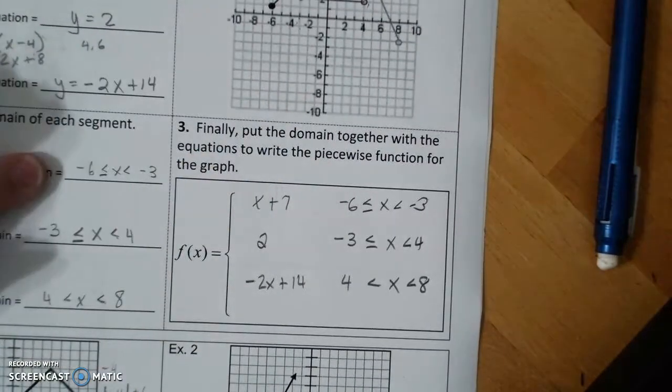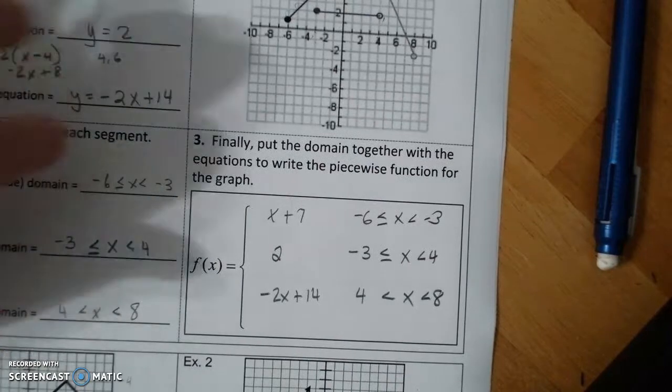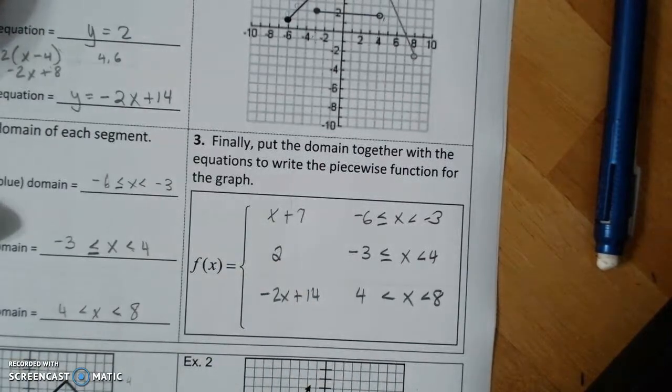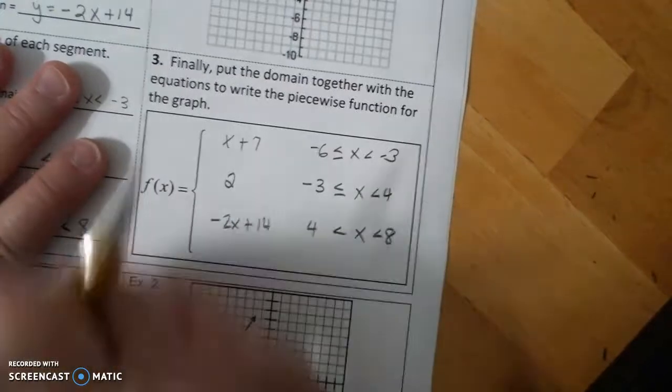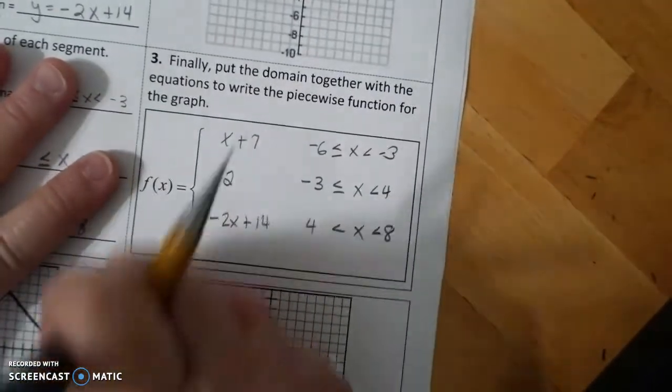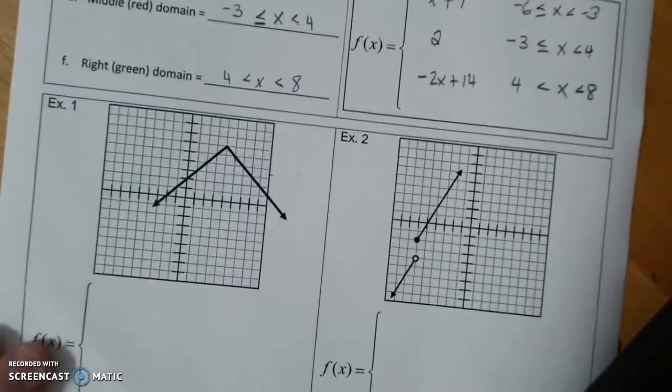So this is your process. I do the domains and ranges. I do the domains first, and then I create my equations. Okay, here we go. I was doing something else on here. Sorry, I was doing something before I made the video.